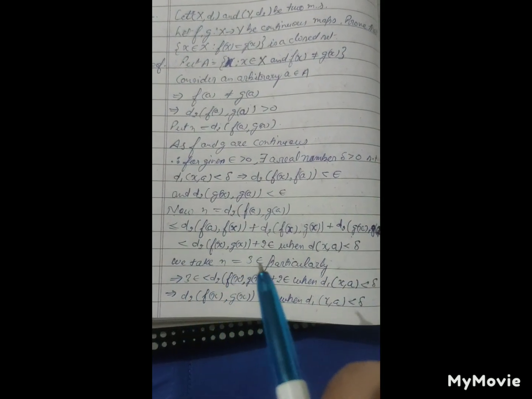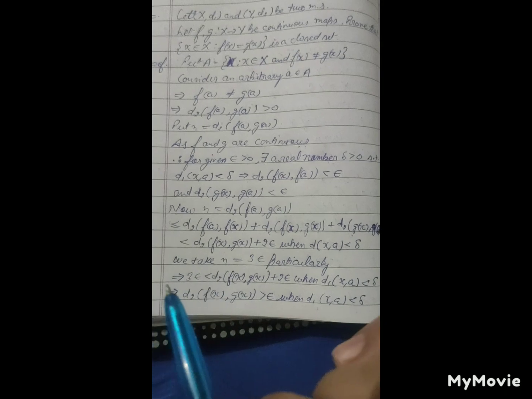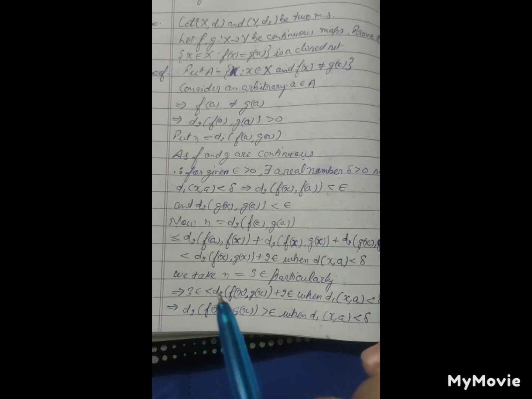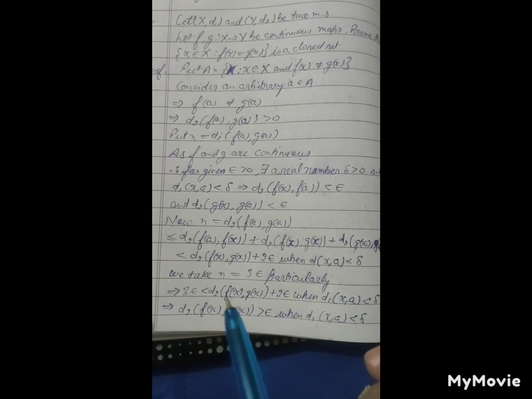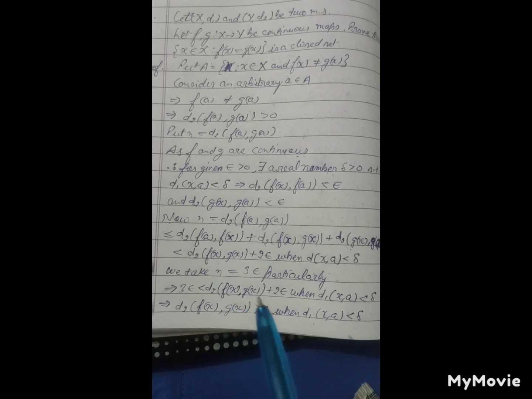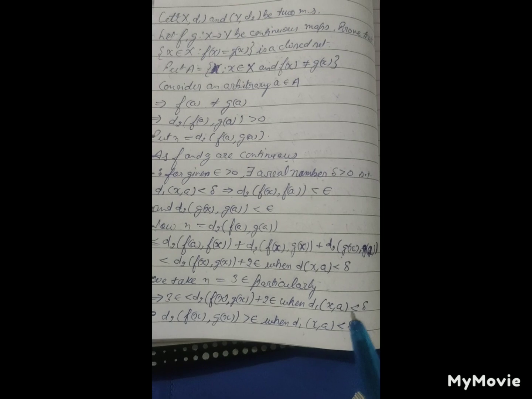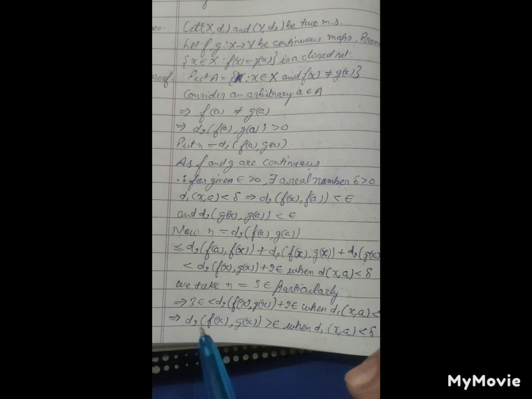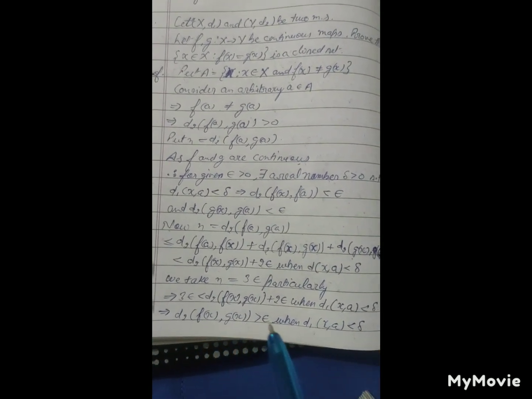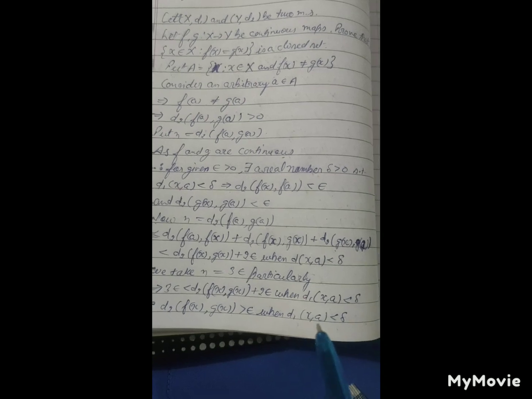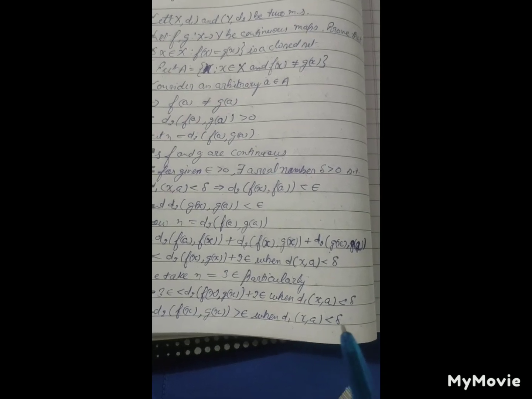We take η = 3 epsilon in particular, which implies 3 epsilon is less than d2(f(x), g(x)) + 2 epsilon when d1(x, a) < delta, which implies d2(f(x), g(x)) > epsilon when d1(x, a) < delta.